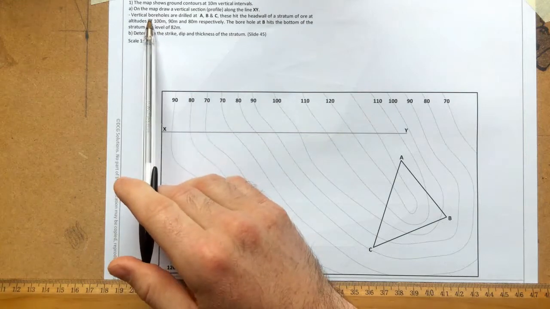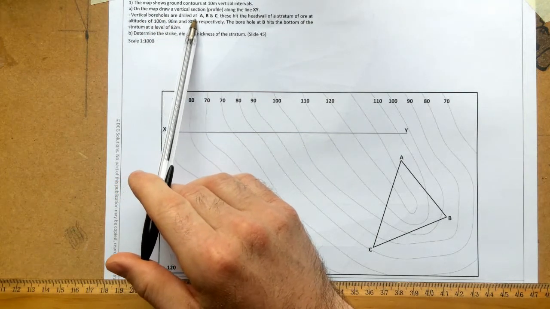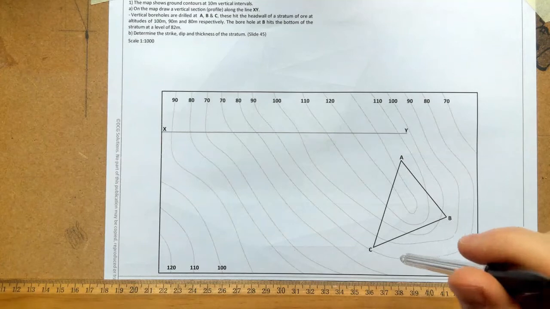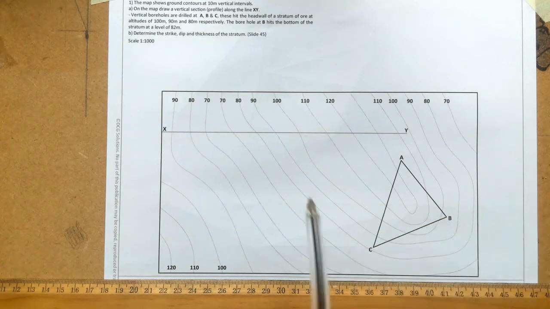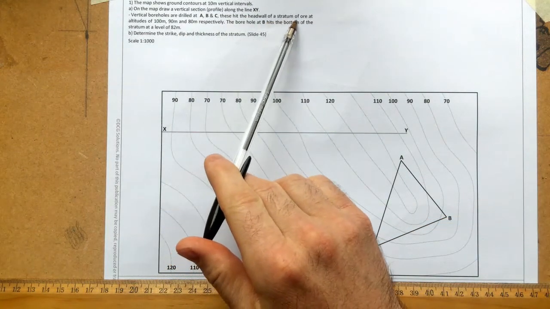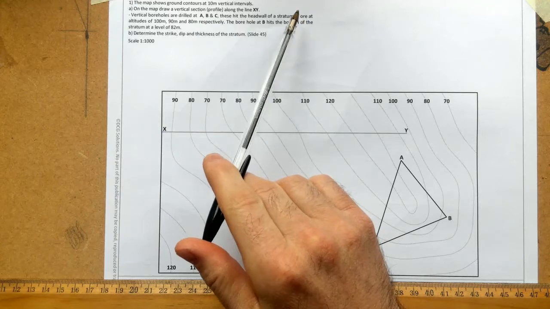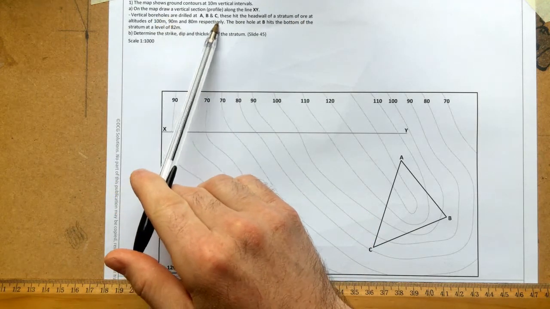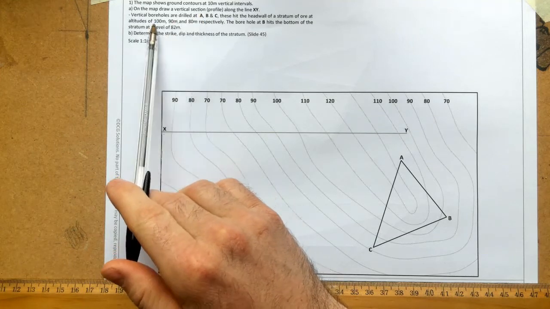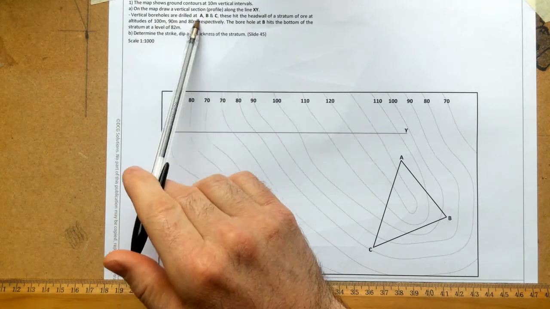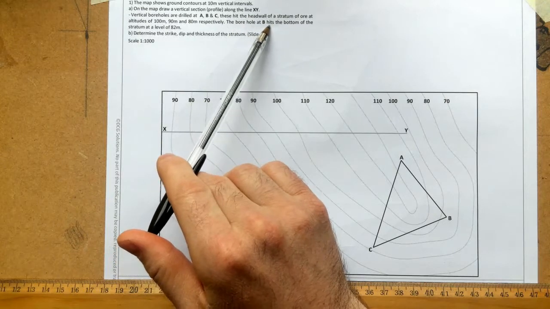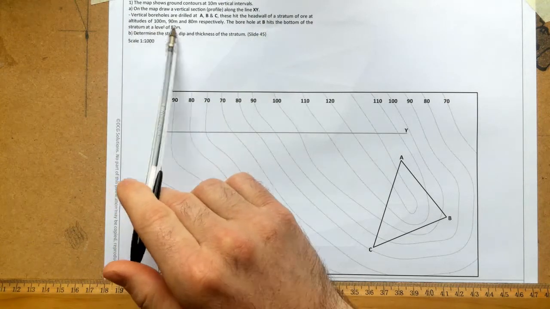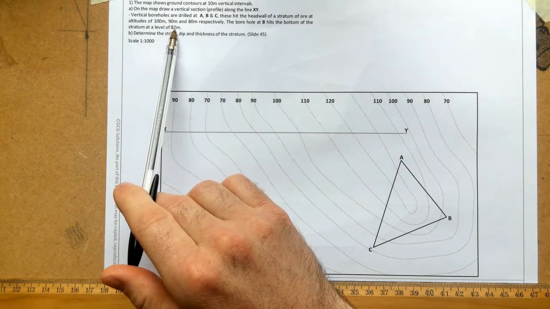And it also says vertical boreholes are drilled at A, B and C. So they're going straight down A, B and C. These hit the head wall of a stratum of ore at altitudes of 100, 90 and 80 respectively. So what that means is A is at 100, B is at 90 and C is at 80. The borehole at B hits the bottom of the stratum, so that's the footwall of the stratum at 82.